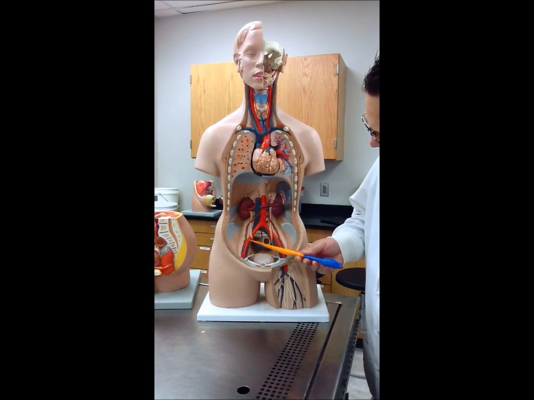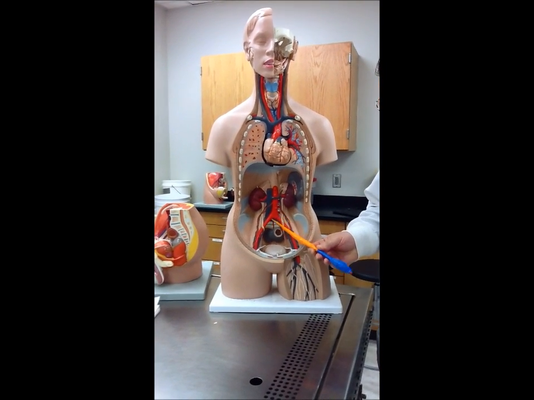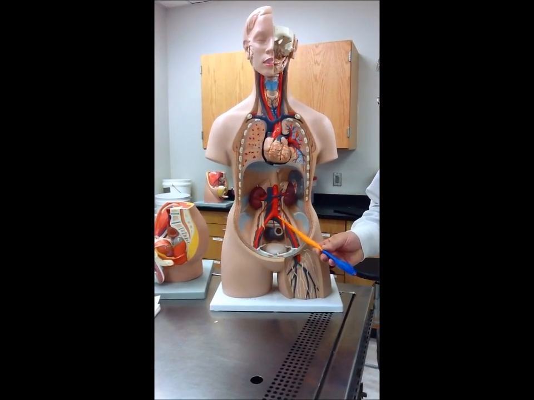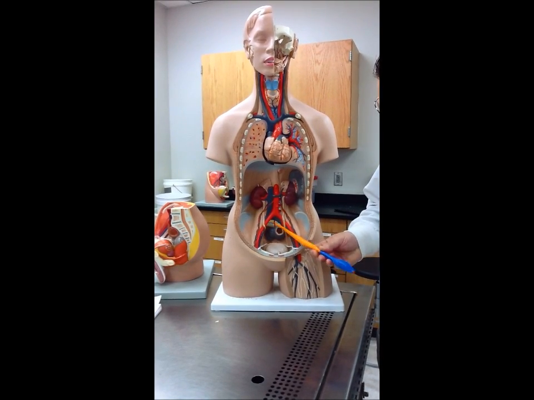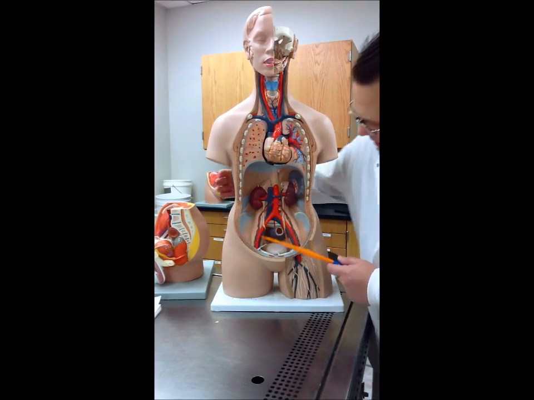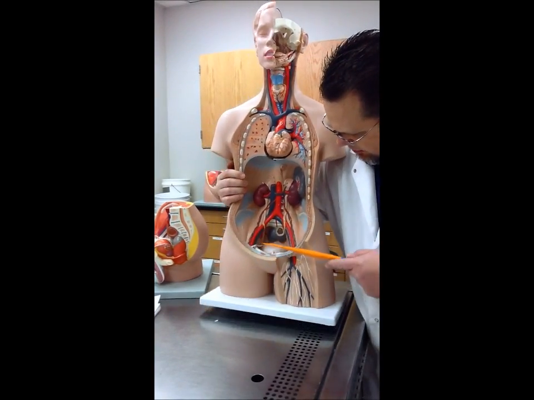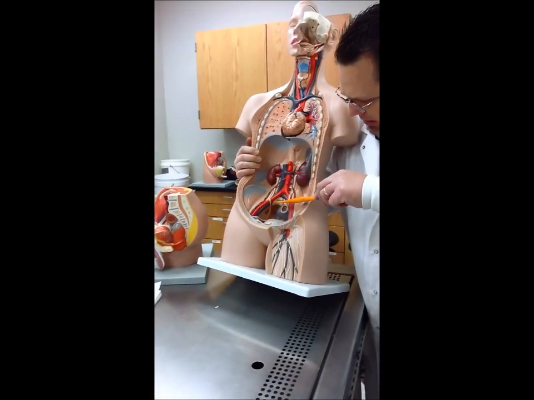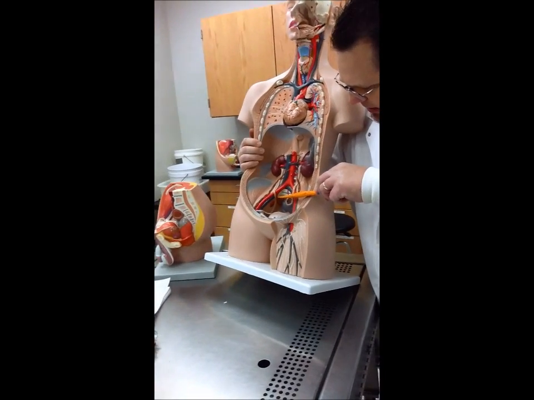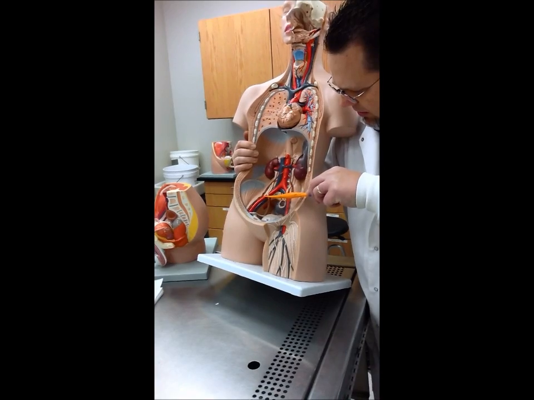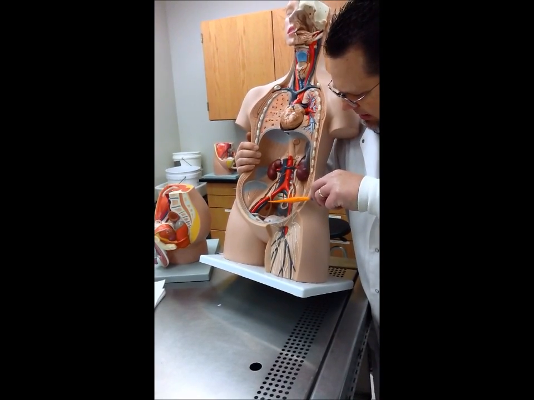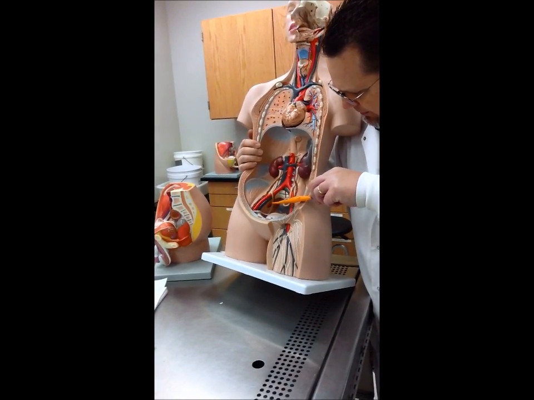There is our bifurcation, common iliac artery and veins. On this model, we actually can see, I'm going to turn it up so we can actually see inside here. You can see the internal iliac arteries in the bifurcation, where the external iliac arteries and the accompanied veins.